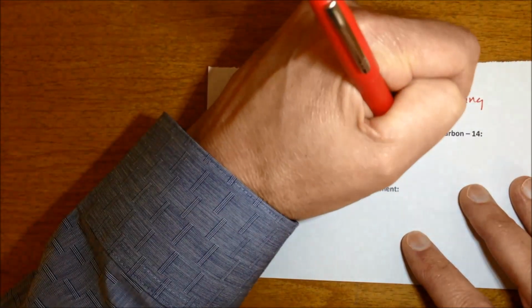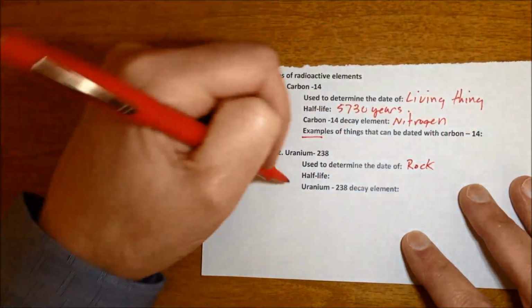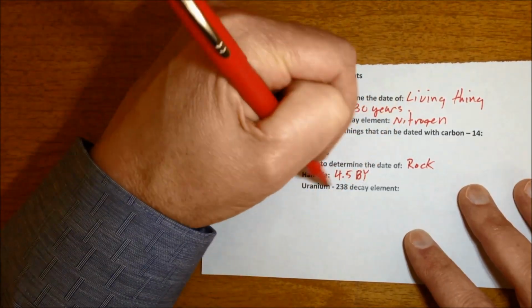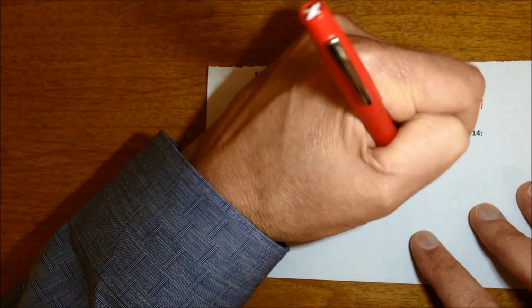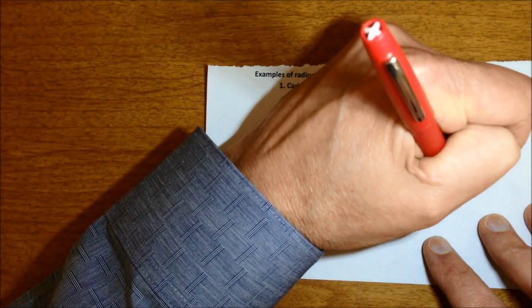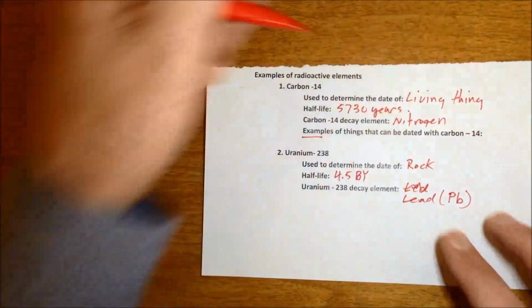Uranium is used to determine the date of rocks and volcanic activity. Half-life, 4.5 billion years. And its decay element is lead, L-E-A-D, and that's abbreviated Pb. That's it.